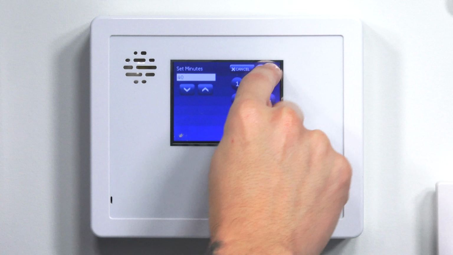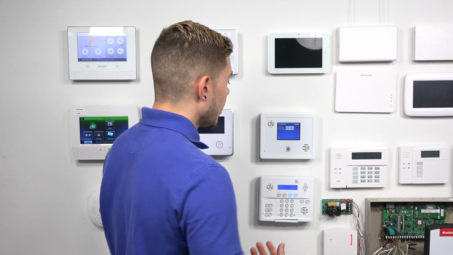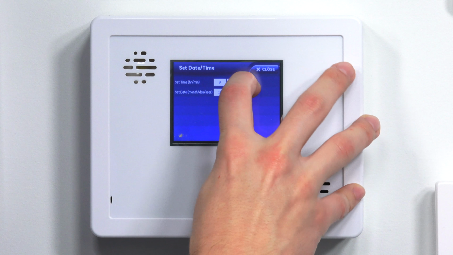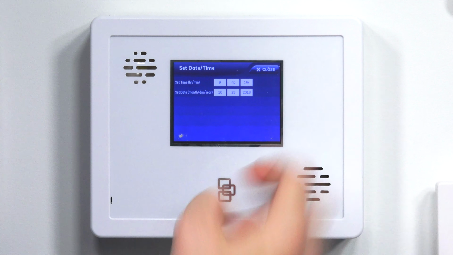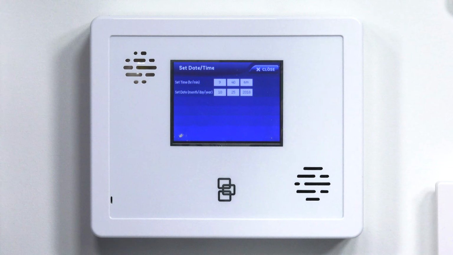I hit save on the top right. Now again, you always want to make sure you're hitting save. If you're not saving your work, it's not gonna stay that way. You can switch between AM and PM. That one's just a press and it toggles it.